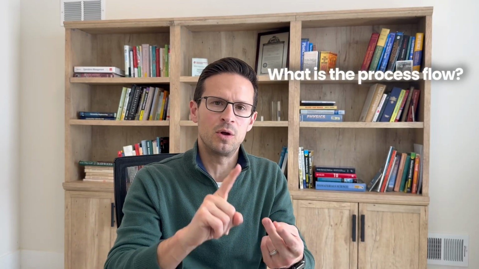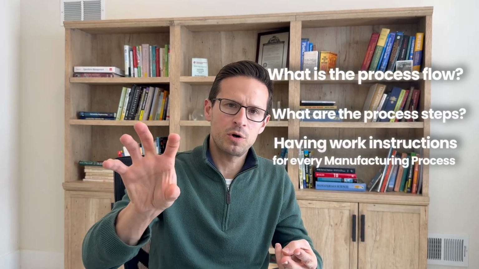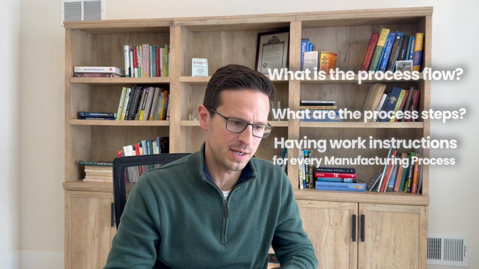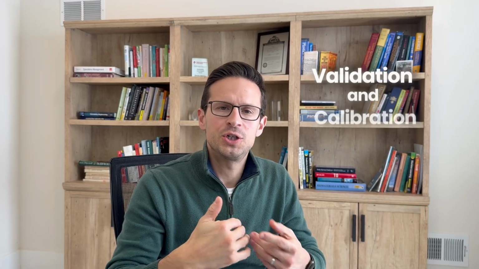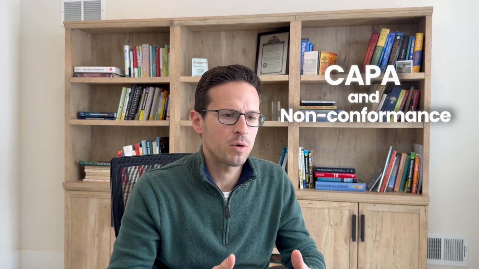What is the process flow? What are the process steps? Having work instructions for every manufacturing process. Detailing out all the equipment that's going to be used, and how is that equipment going through validation and calibration, and how are you going to deal with CAPAs and non-conformance, right? These are some elements that have to be considered.